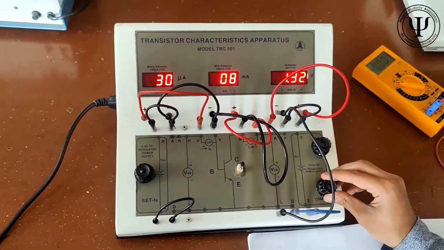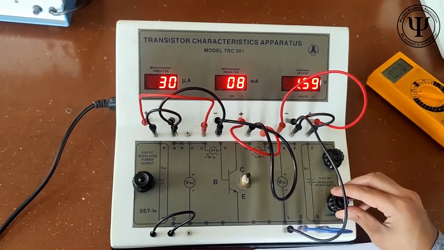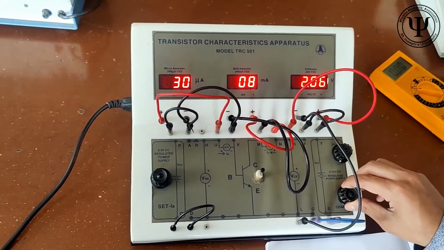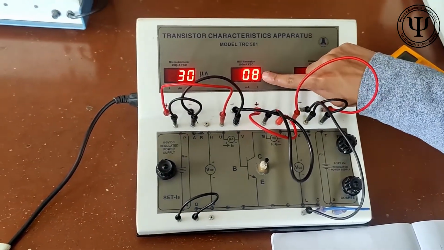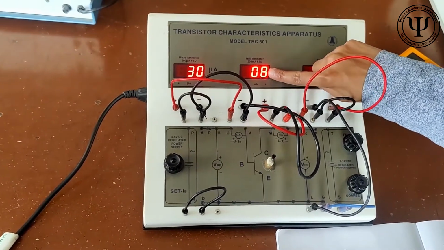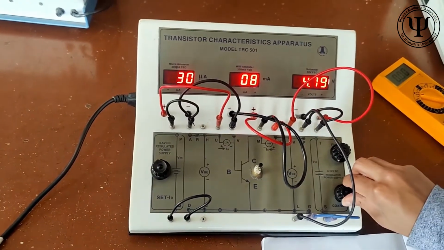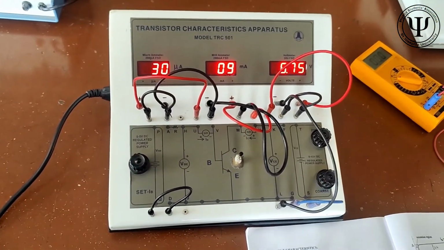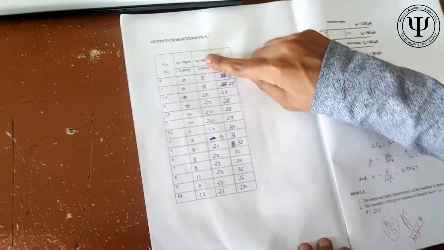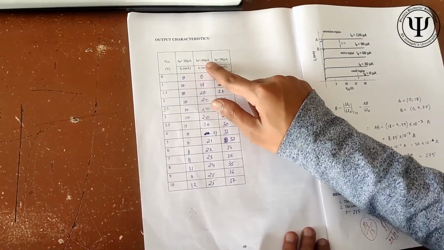Next you're going to measure 1.5. It's almost the same. So you're going to increase your VCE value, and most probably what you're going to see is almost a constant IC value. It will change after a while, and that's it. So you note them down. What you need to do next is change your IB value to the next value, that is 60 microamps.